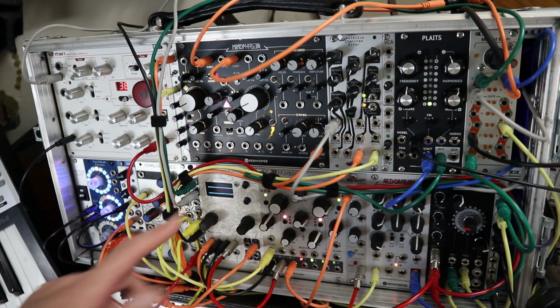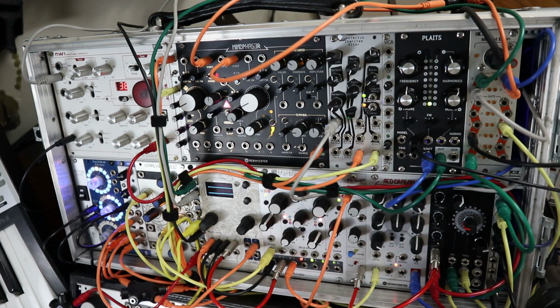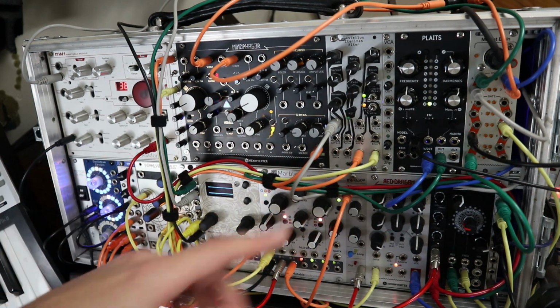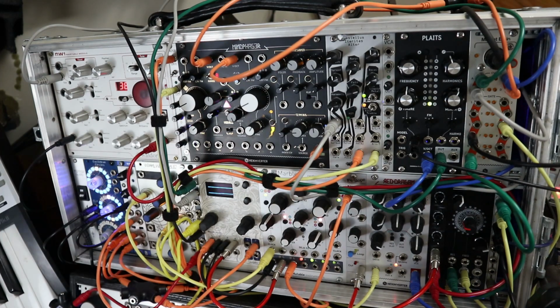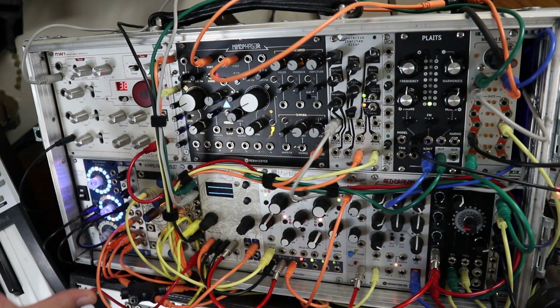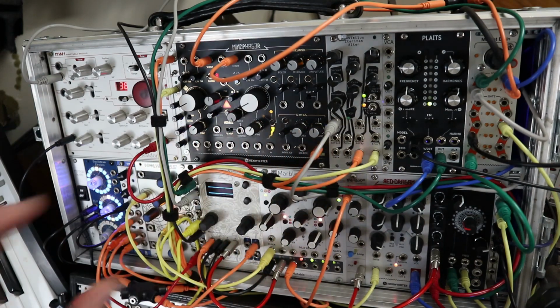So this is handling most of the envelopes in the system. And as you can see, I can just patch them in as I need. So yeah, that should explain most of what's going on there.